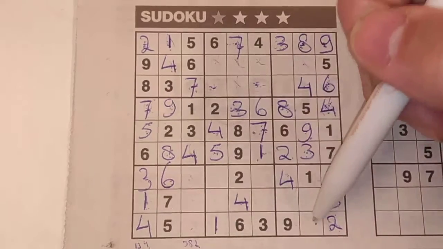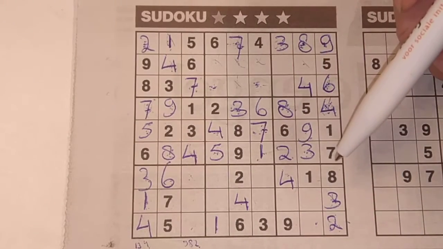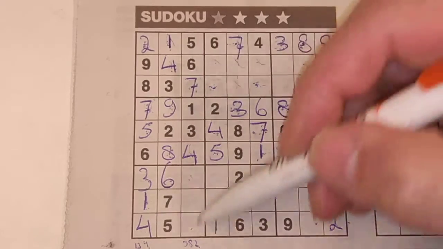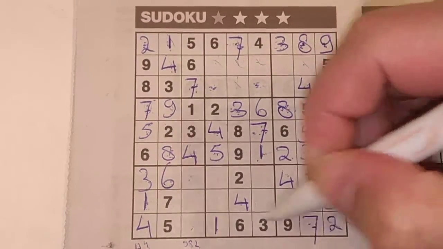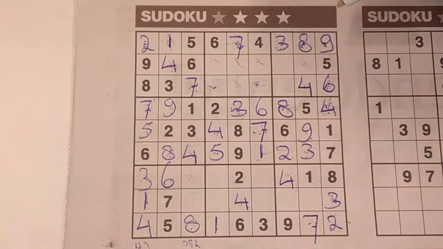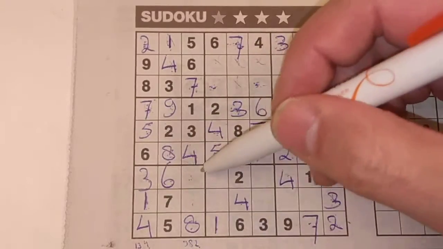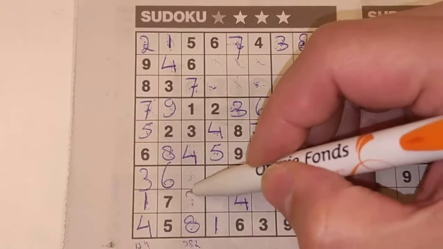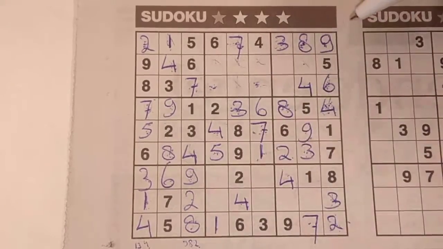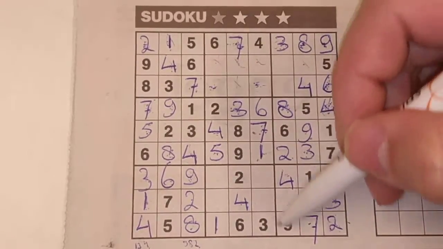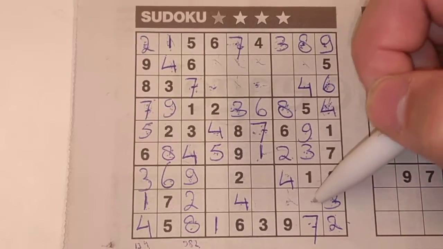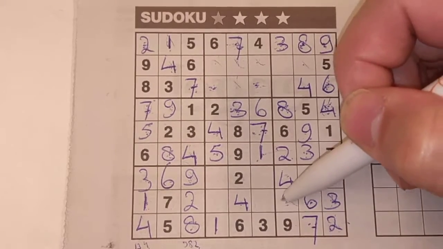2 missing numbers in the last row for the numbers 7 and 8. We have a 7 there, so no 7 here. 7 should be there, and the 8 goes there. 2 missing numbers in this big square for the numbers 2 and 9. We have a 2 there, so no 2 here. 2 should be here, and the 9 goes there. 2 missing numbers in this big square for the numbers 6 and 5. We have a 6 here, so no 6 here. 6 should be there, and the 5 goes there.